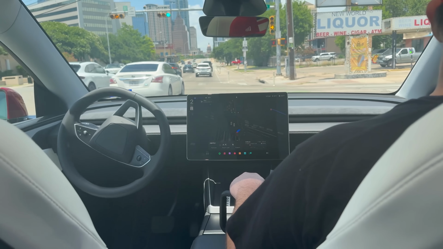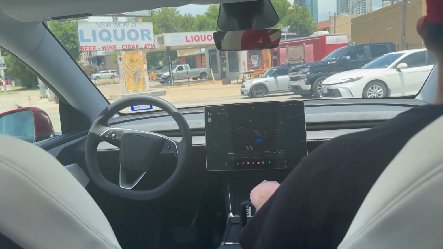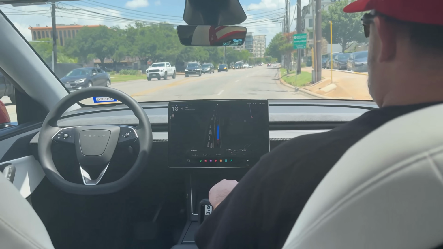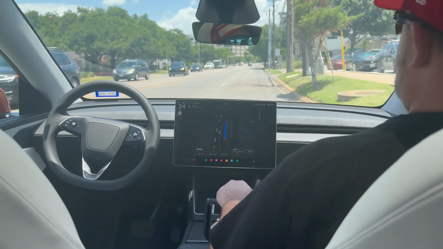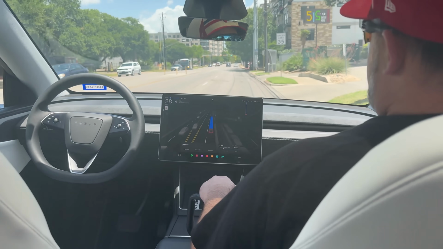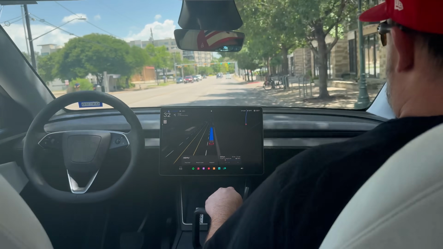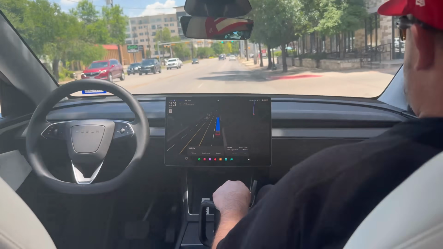So unfortunately, we're not really able to ask the safety monitor questions. They're supposed to focus on the road and everything else surrounding us. So unfortunately, we won't be able to ask a lot of the questions that I know you guys had. But at least you'll be able to see it drive itself.